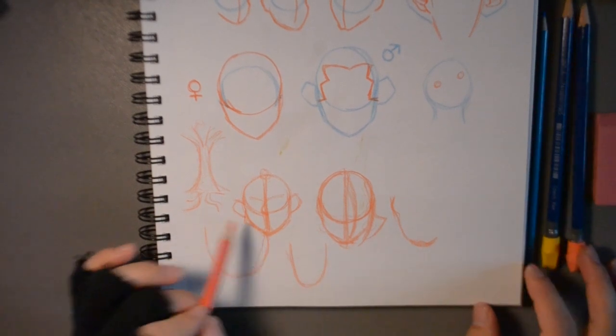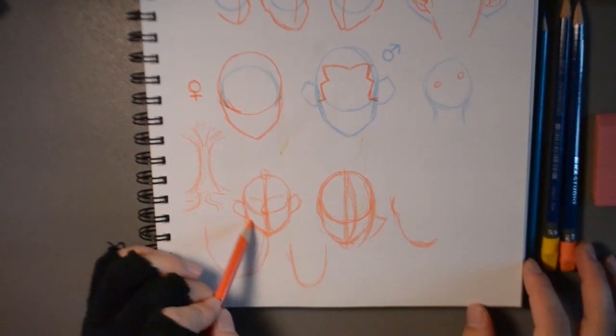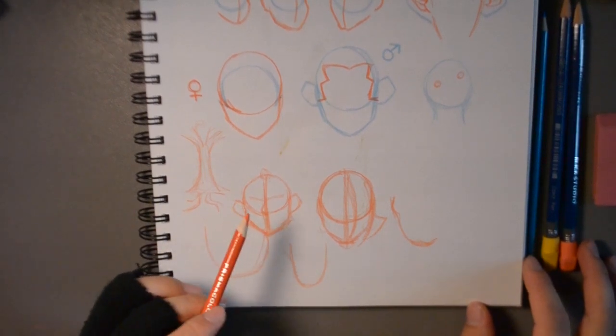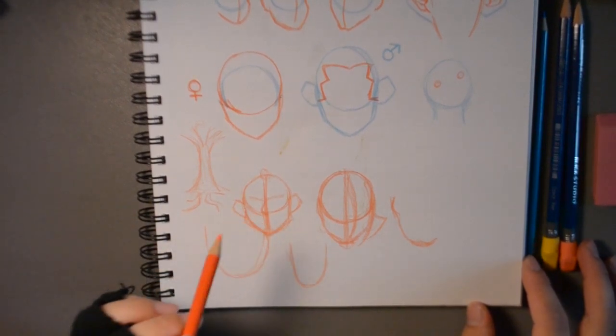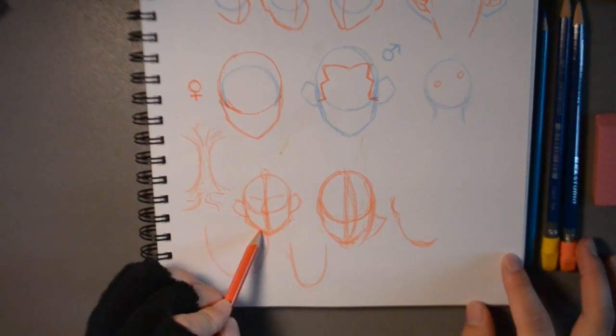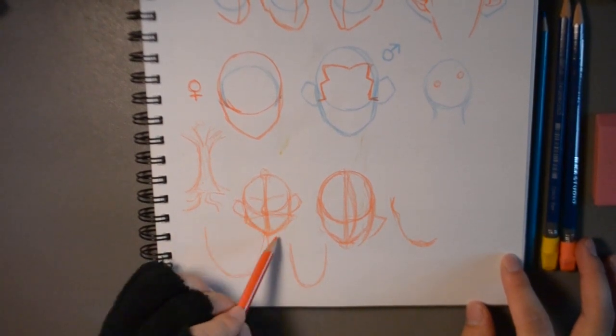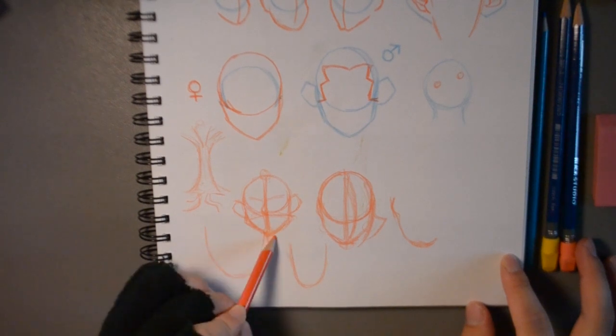However, back to jaws. Closed mouth jaws are depicted as a bit of a triangle shape, really. With this triangle shape, you can set up anything you want.